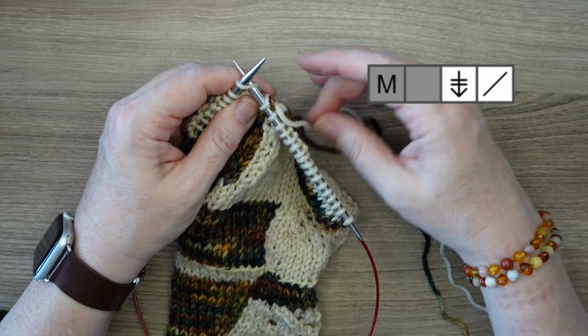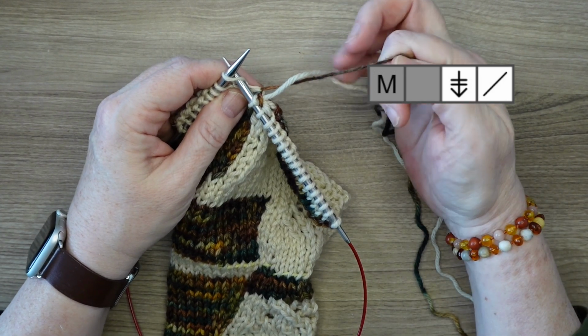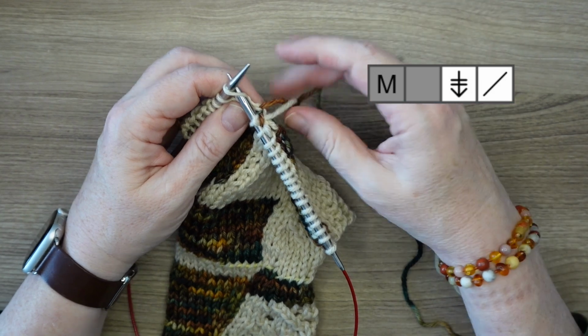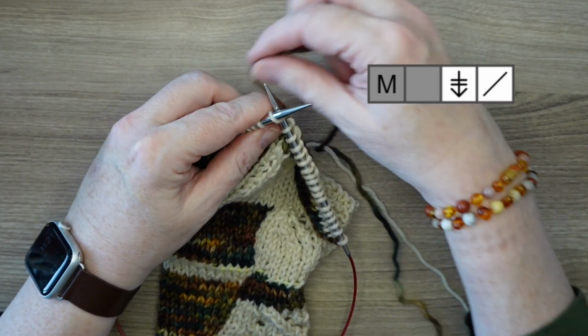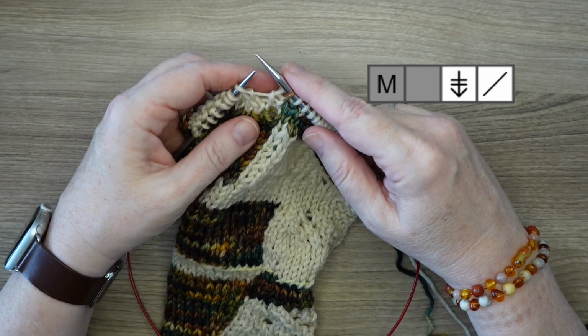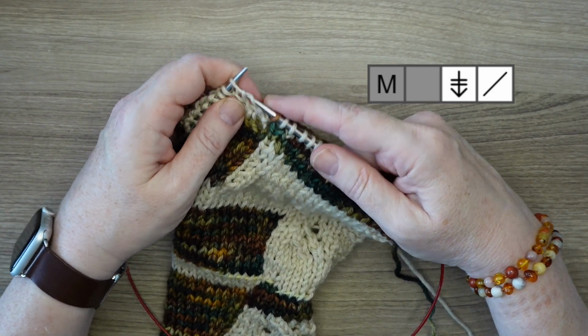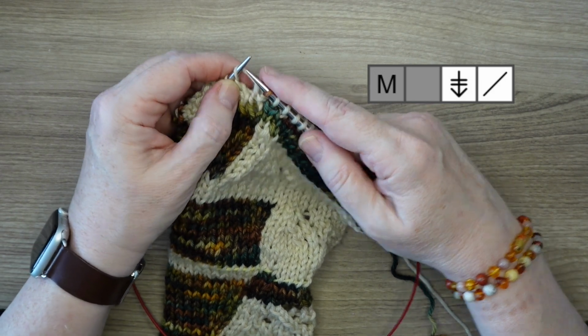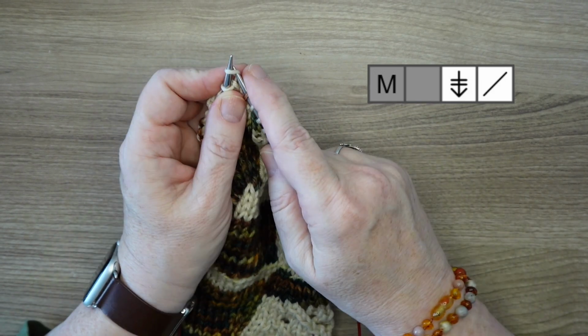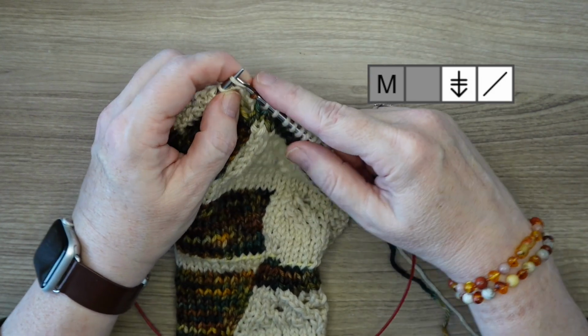Now you pick up your contrast color yarn from underneath. You knit 1 stitch and you make 1 stitch by pulling up the strand in between the stitches on your needle. Pull it up on your needle and knit it twisted.